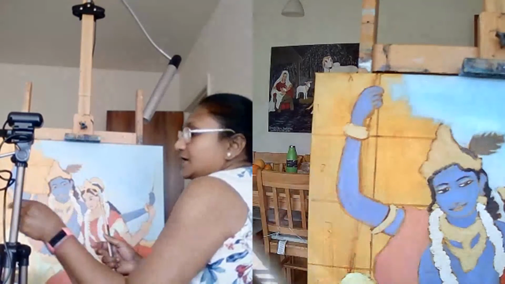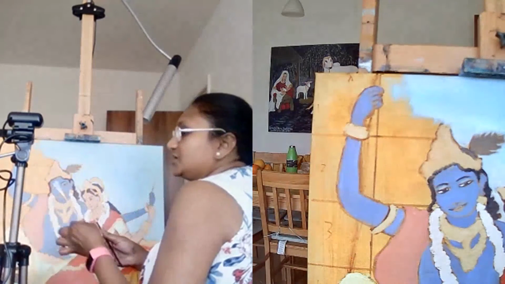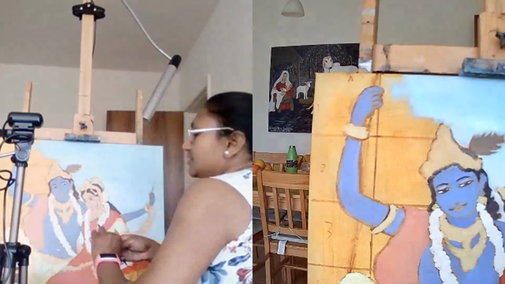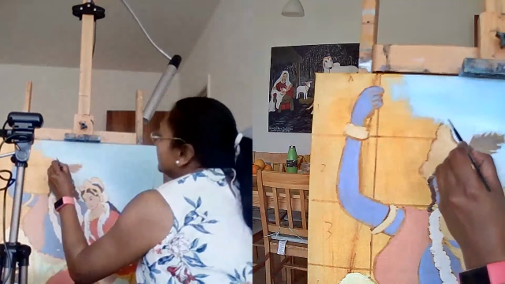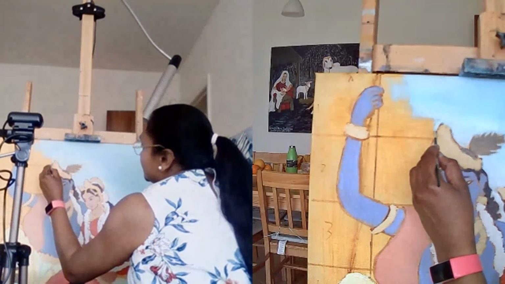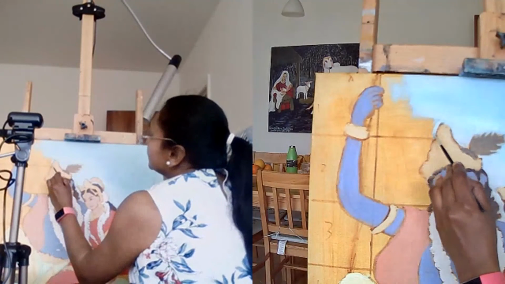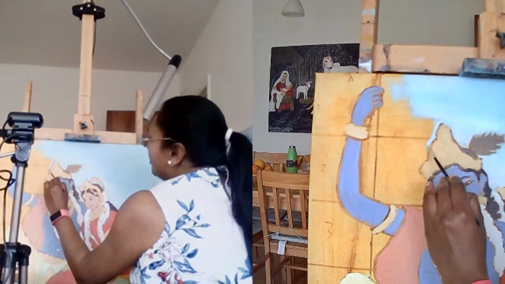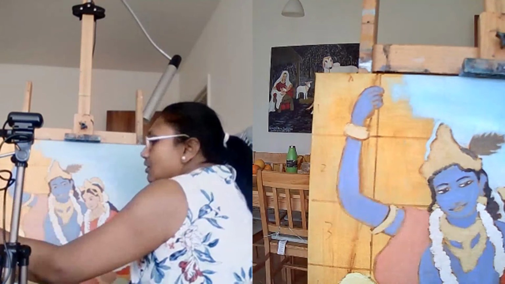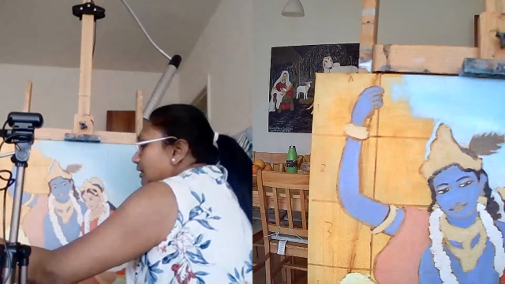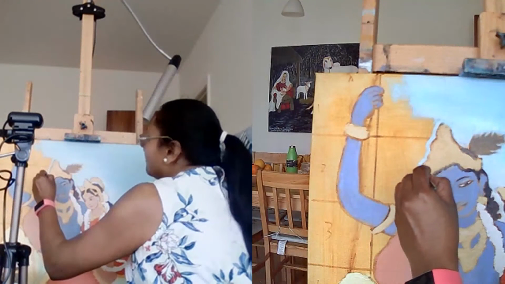So I am putting down all these large brushes, medium brushes, whatever, going back to my zero brush. So let's do the same exercise on this side to speed up. So we are just marking the corners or edges around the crown that Krishna is wearing.